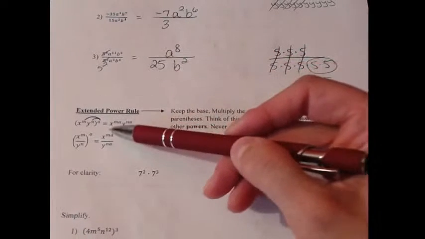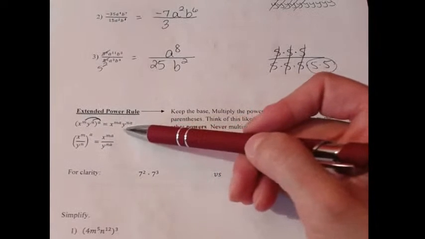So notice it's x to the m times a, and then y to the n times a. Think about it as I had to distribute that power to the other powers, right? So you keep the base, but you multiply power by power, all right? And that power is on the outside of the set of parentheses. Think of it like distributing the power to the other powers.